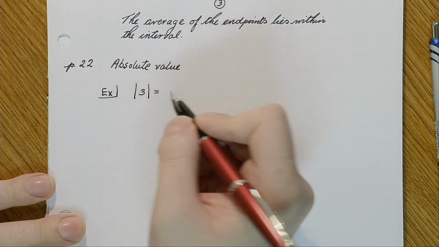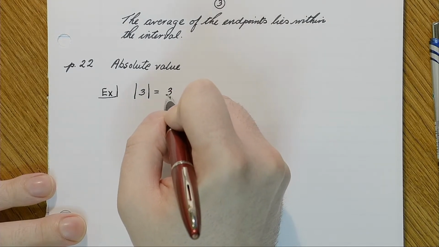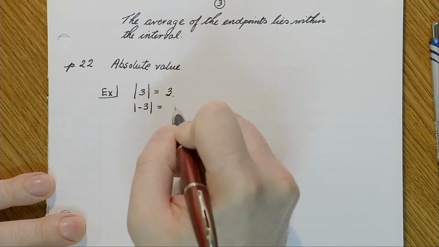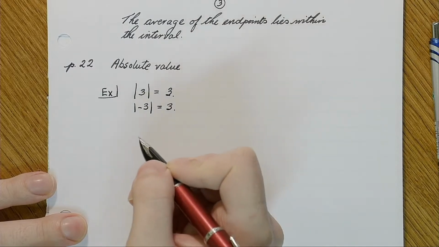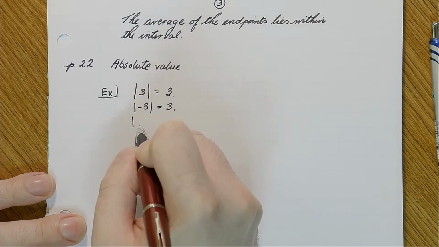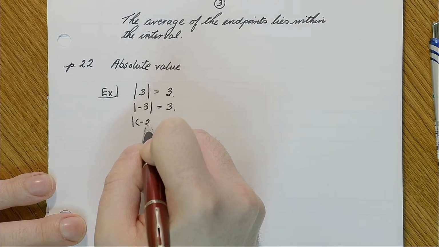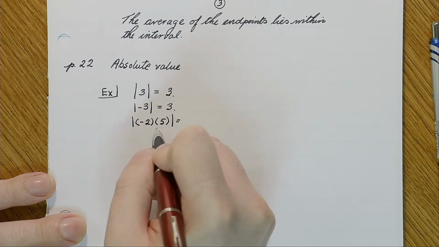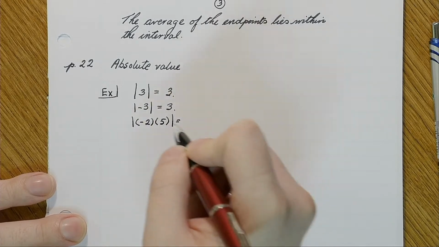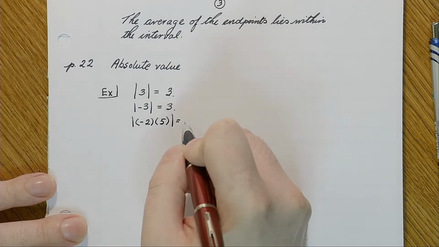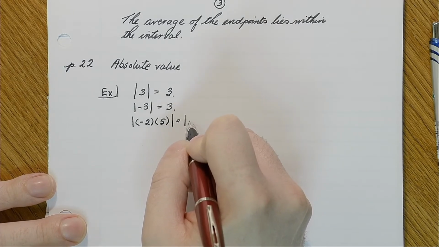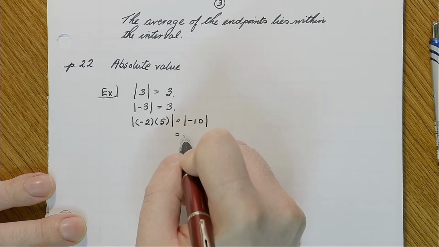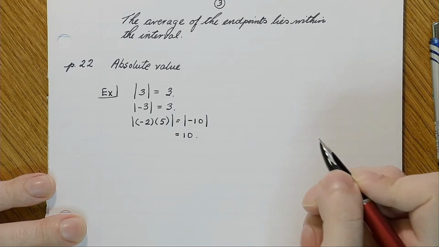So if I see 3, okay, that's fine. I can just write 3. If I see negative 3, I throw away the negative. I don't worry about that. If I have minus 2 times 5, well, I do the inside here. I have parentheses around these, order of operations, and so forth. So I have minus 10, and then I just throw away the negative sign.